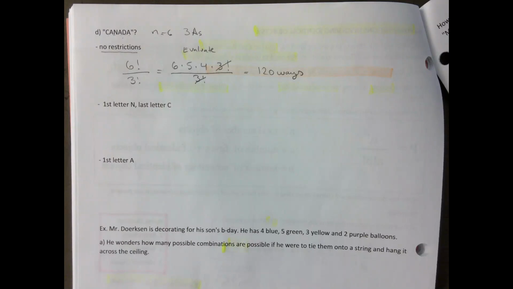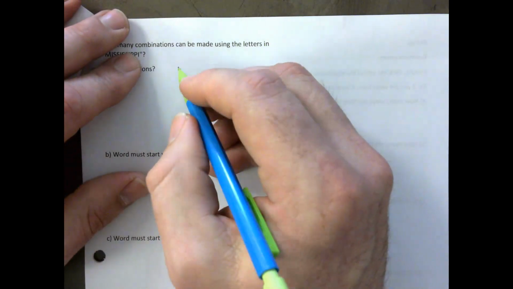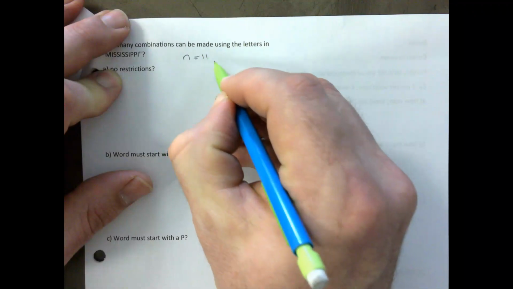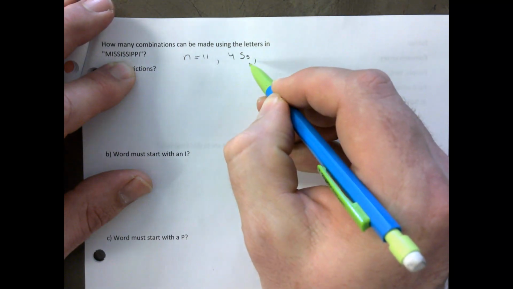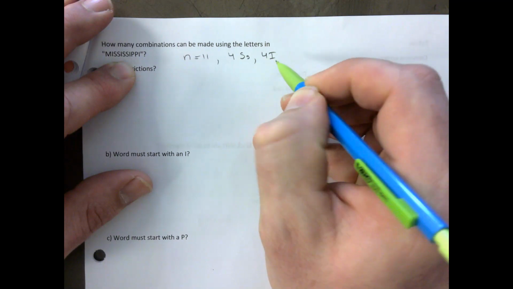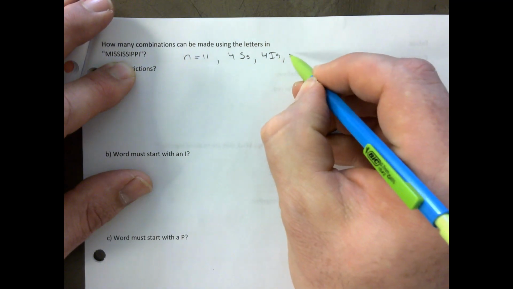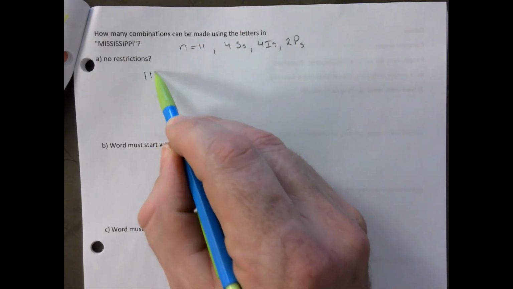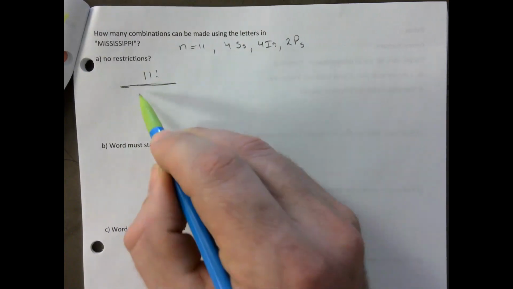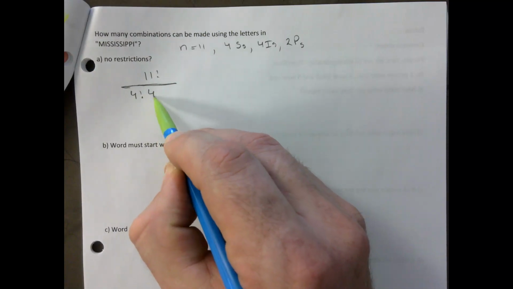Let's do Mississippi on the next page here. Please correct me if I get this one wrong, because I just did it while I was talking to you. So N is equal to 11, 11 letters. 4 S's, 4 I's, and 2 P's. Right? These ones always give me a headache. I always feel like I'm miscounting here. It's like, how many I's? So we've got 11 factorial divided by 4 factorial times 4 factorial times 2 factorial.